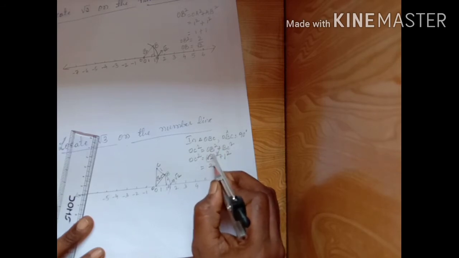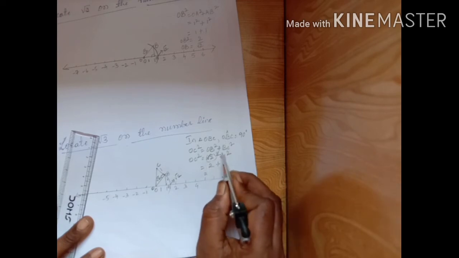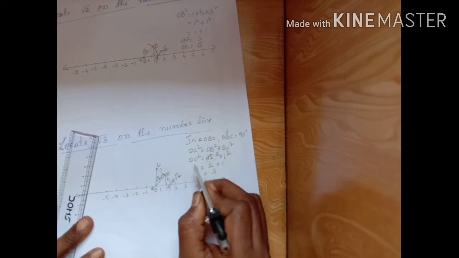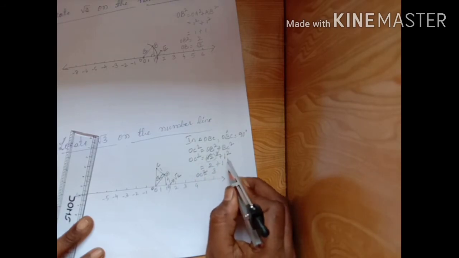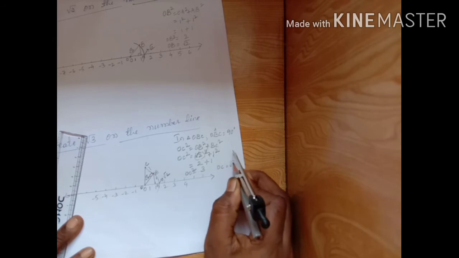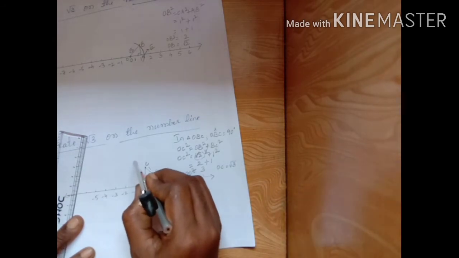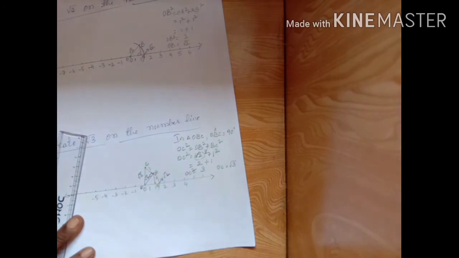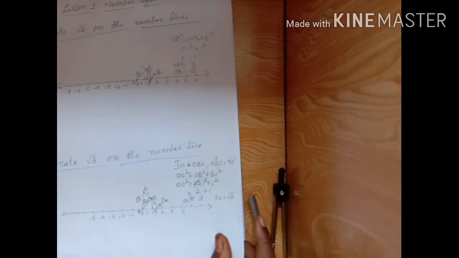What we get here is 2 plus 1, which is 3. Now OC square is equal to 3. Then what is OC? OC is equal to square root of 3, children. This is how we have to construct root 3 on the number line. Understood?